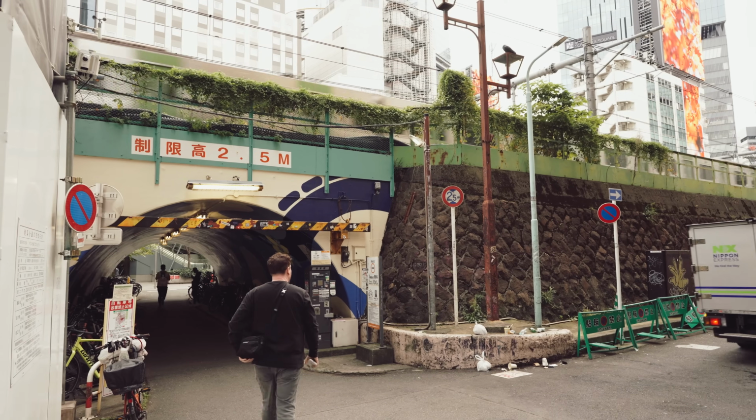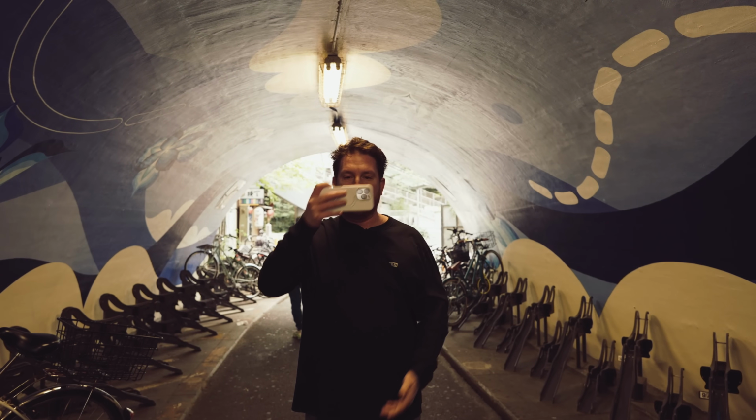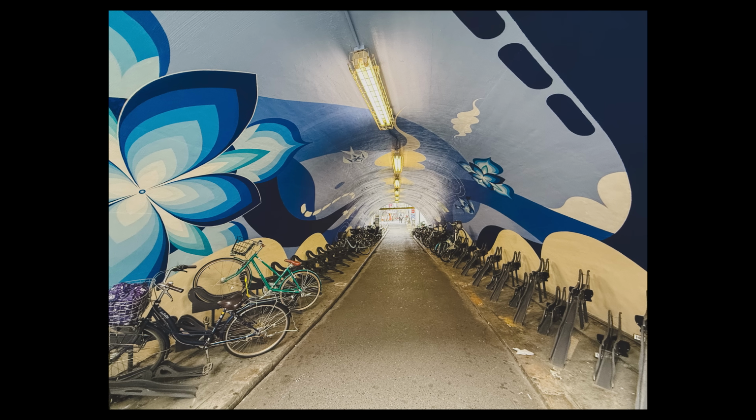If you want to make any foreground objects feel a lot larger than life, like right here in this tunnel, if I use a wide angle lens, it looks a lot more immersive than if I just use the regular one-times lens.